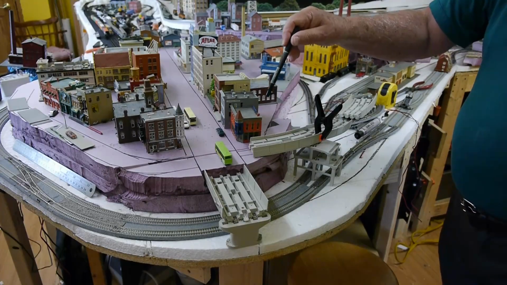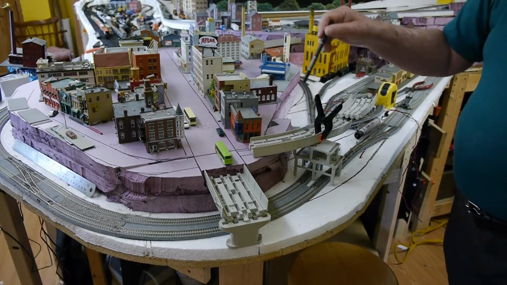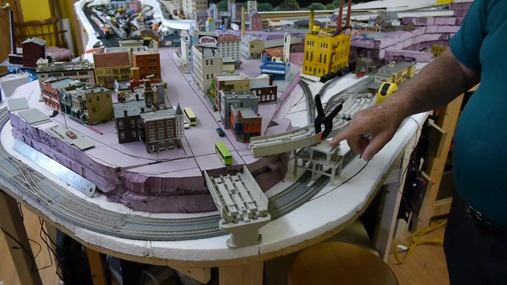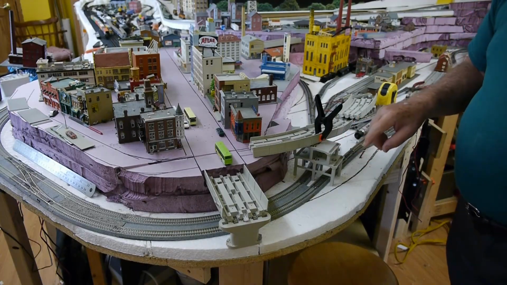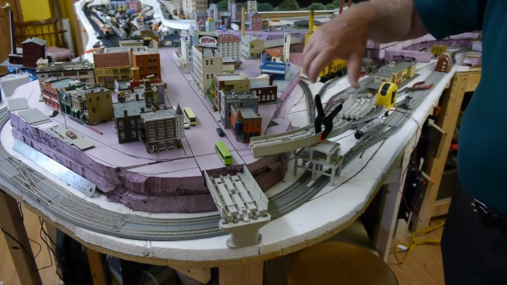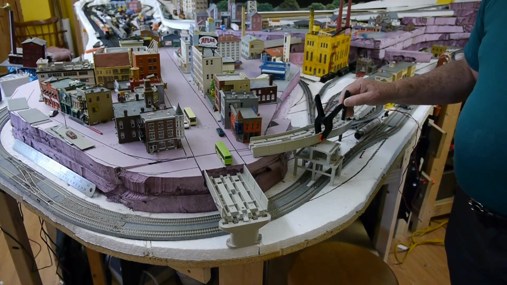So I still need to finish the construction, the modification, if you will, of this bridge and how it's going to be supported. You see, I've got this sitting here right now just to hold it up so I can get an idea of how that curve is going to work. I think that's going to work out okay.